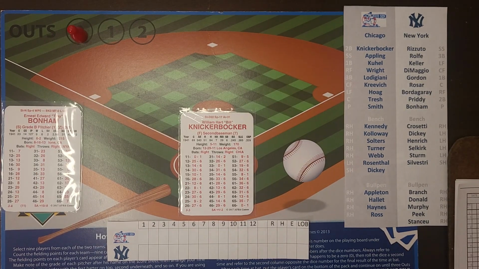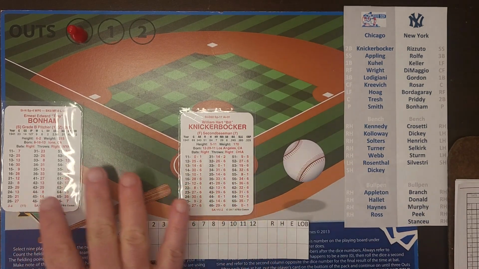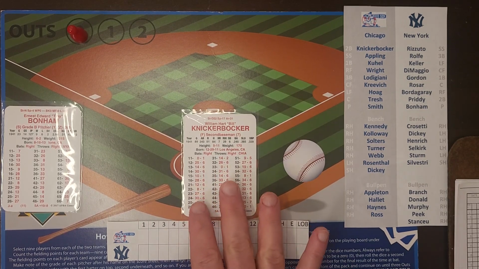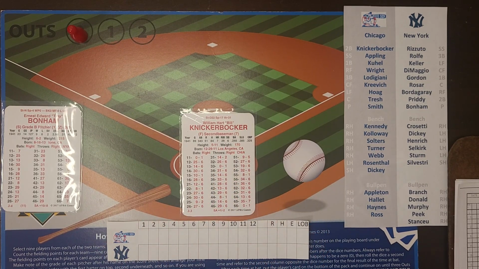Okay, I think we're about ready to go. Try to adjust some of the lighting a little bit. These cards are in sleeves, so unfortunately with the lighting above me like that, you might get some glare on the player cards because of the sleeve, but I'm going to try to position these where I think the light won't be that bad. All right, so leading off for the White Sox will be Bill Knickerbocker.